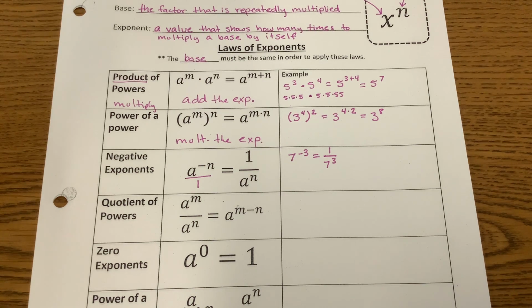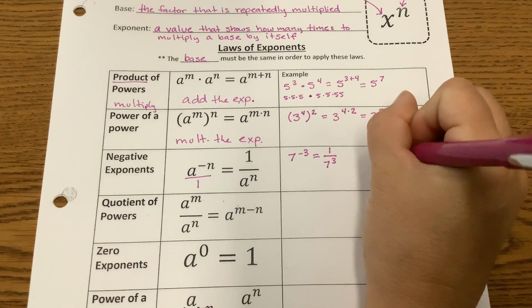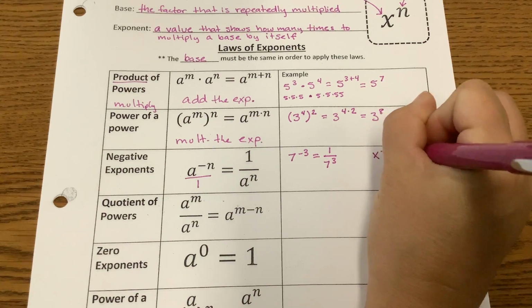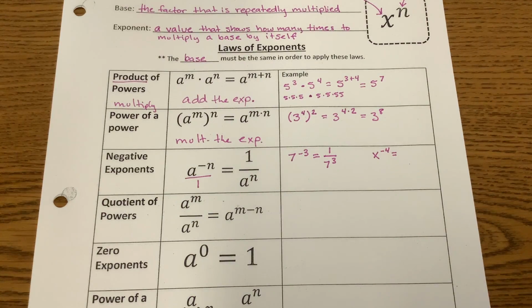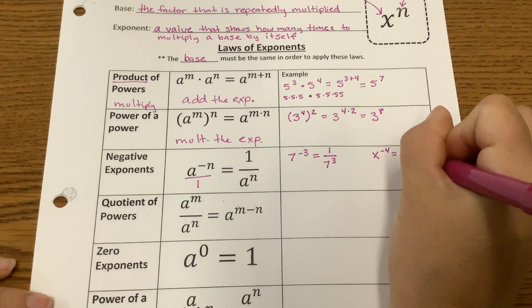Okay, we're going to do an additional example to the right side of that. So if I write x to the negative fourth, what would my rewrite look like? Perfect, 1 over x to the fourth.